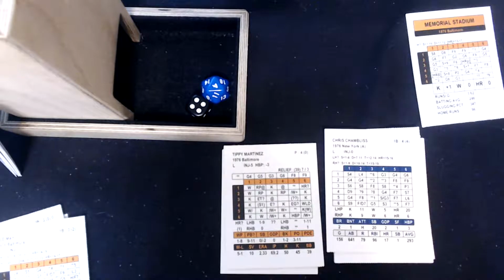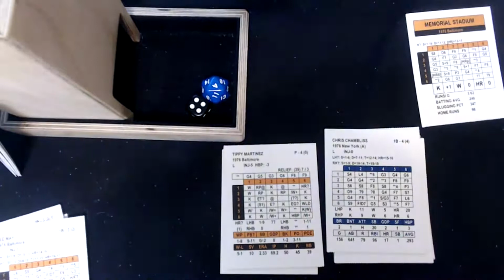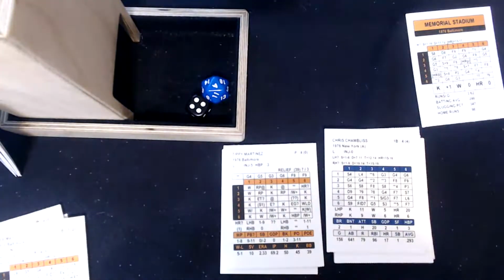All right, top of the 9th. Bottom of the 8th. All right, so now it's going to be new pitcher, Tippy Martinez. Good thing about Ball Stat is it has all the lineups for you, has all the players, everything's set up, has the schedule. You don't have to do anything. Just play it. Just roll it.